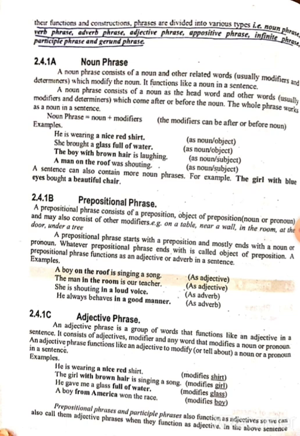For example, he is wearing a nice red shirt. So the basic noun over here is shirt. But a is a determiner and nice and red are modifiers. She brought a glass full of water.